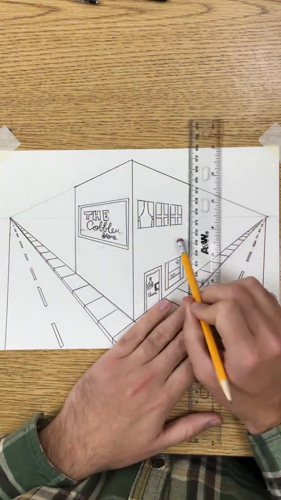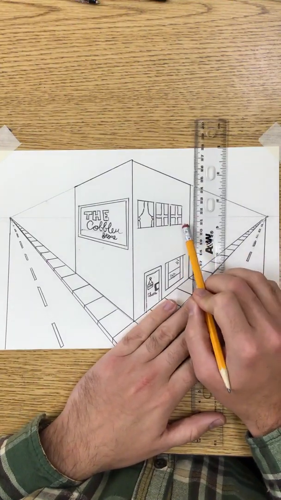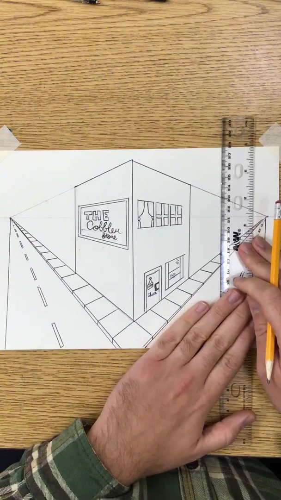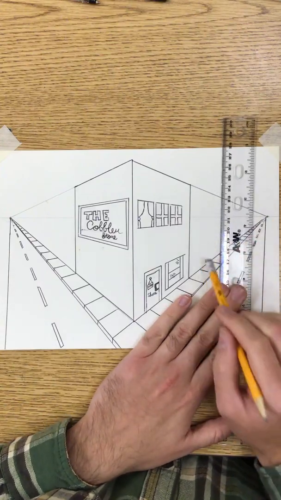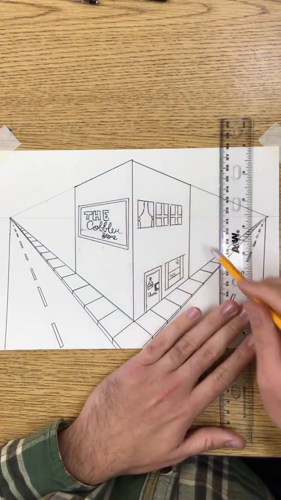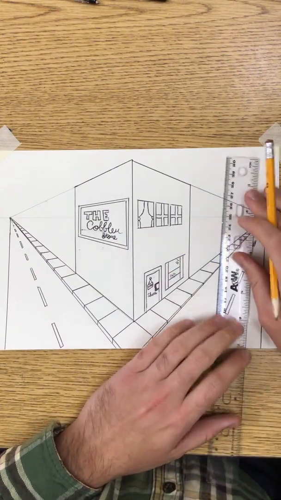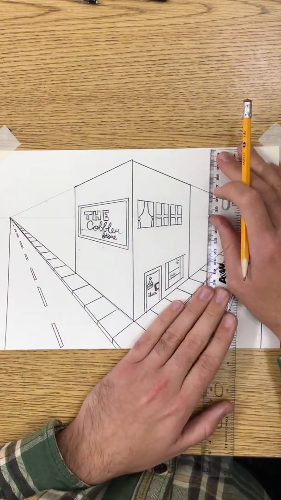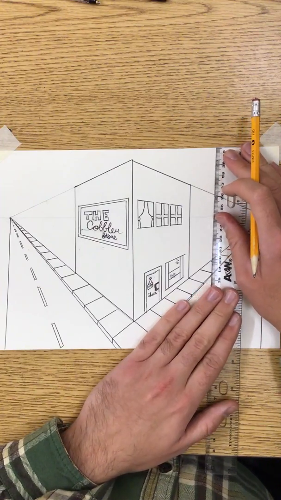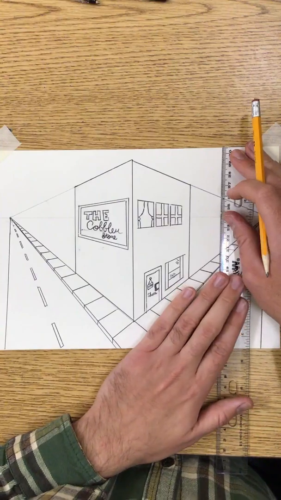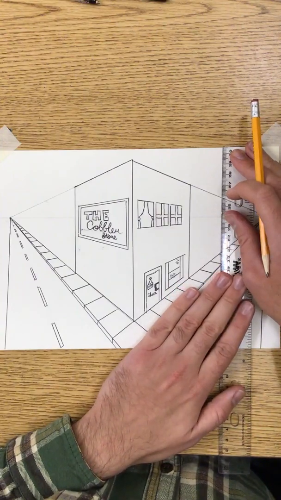And I could have my buildings be very close together if it's a really busy, packed city. I could have some space in between my buildings if I want cars to be able to have access, or if it's like an alleyway for people to go down. I think I want to try to do a building that has enough space for a car to pass through. So I think I'm going to go about this far.